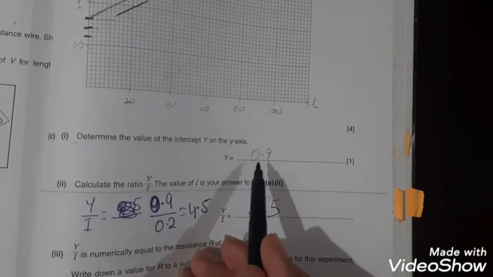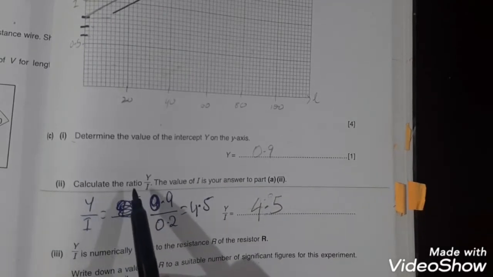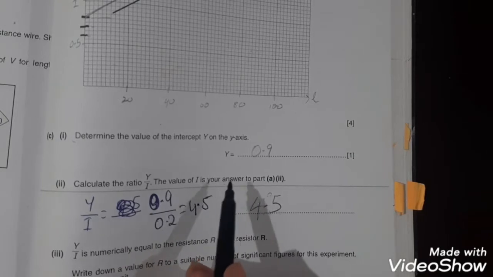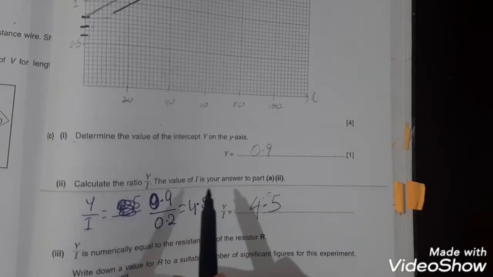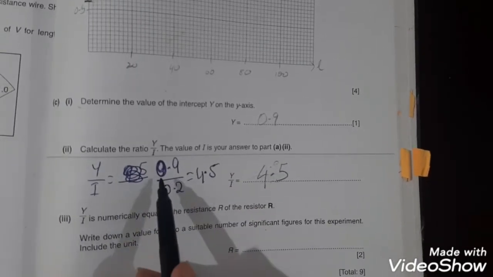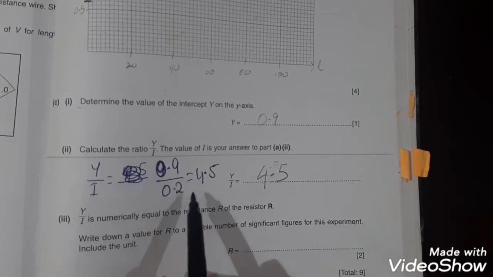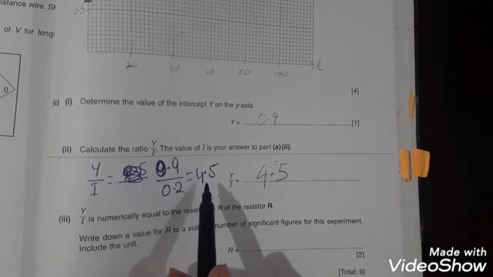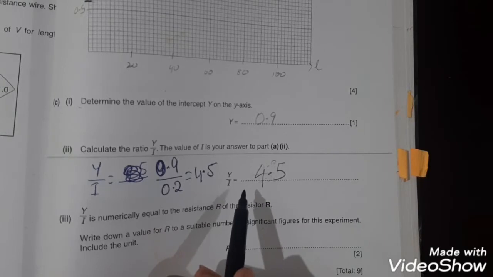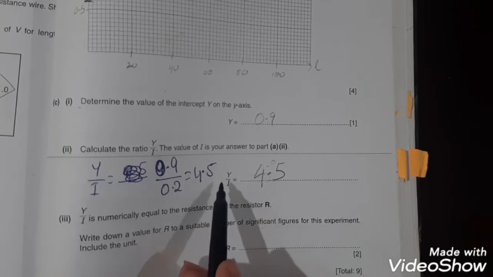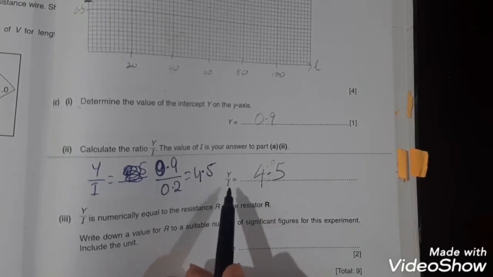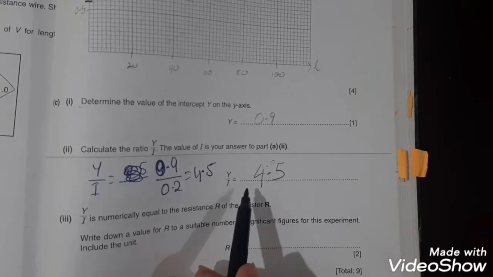we will write 0.9. Then calculate the ratio V is divided by I. The value of I is in your answer in part A2. So y divided by I, which is 0.9 divided by 0.2, which will be 4.5. So over here we will write y divided by I is 4.5.